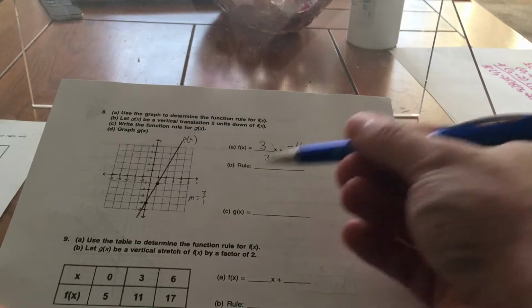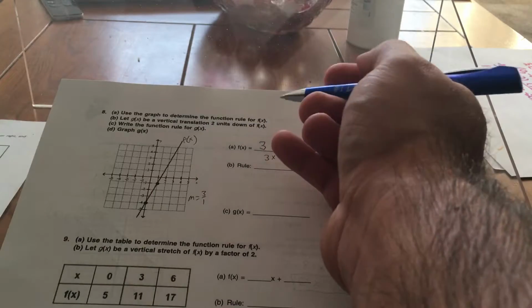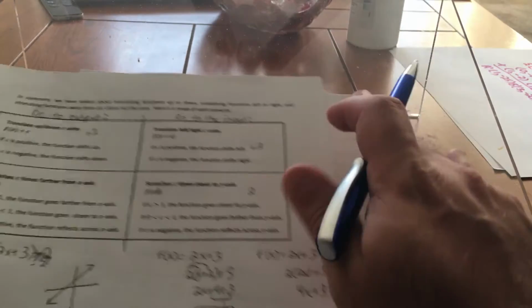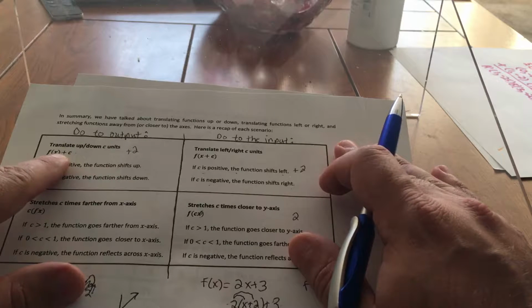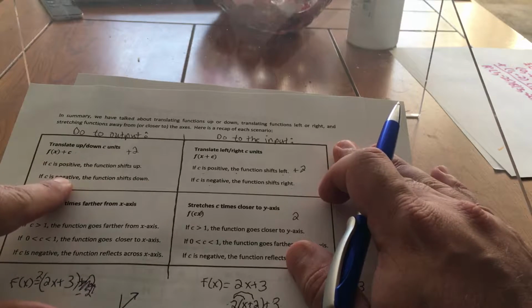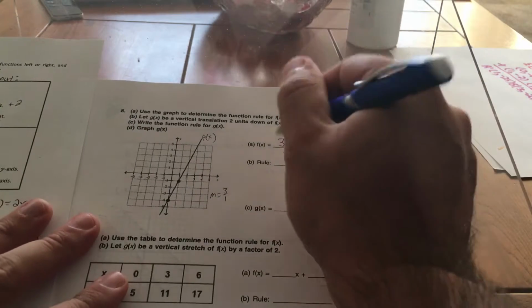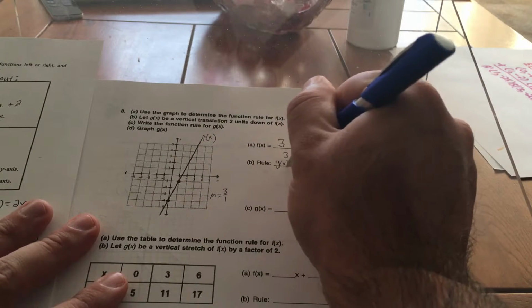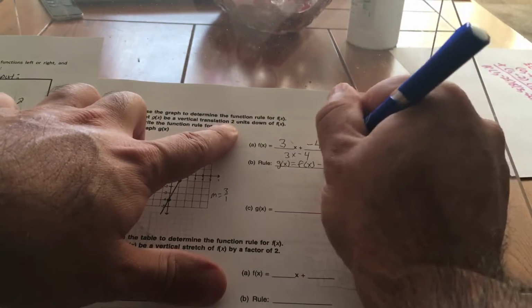All right. Now we've got to write a rule. So we want to do a vertical translation 2 units down. So we come back to our little sheet here. The down part is here in the top left. That means add or subtract a number from our output or our whole function. We're going down, so the number needs to be minus. So we're going to take our original function. So our rule can be g of x is equal to f of x, our original function, minus 2 units.